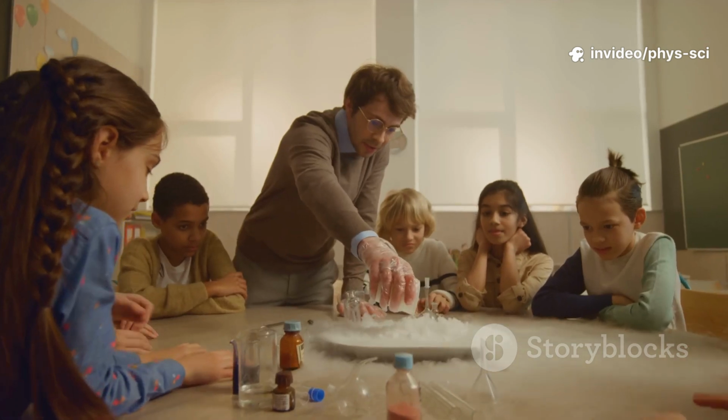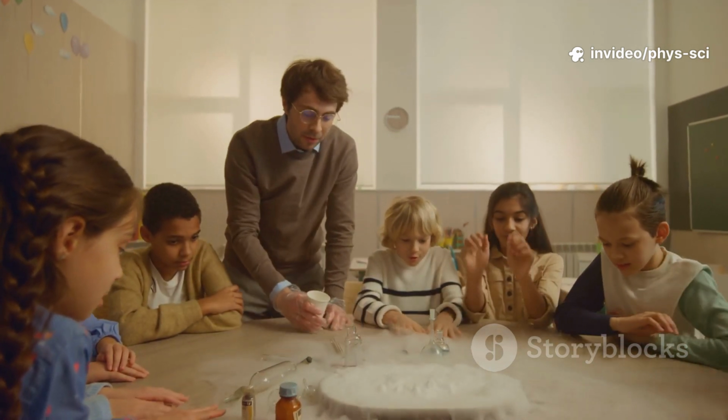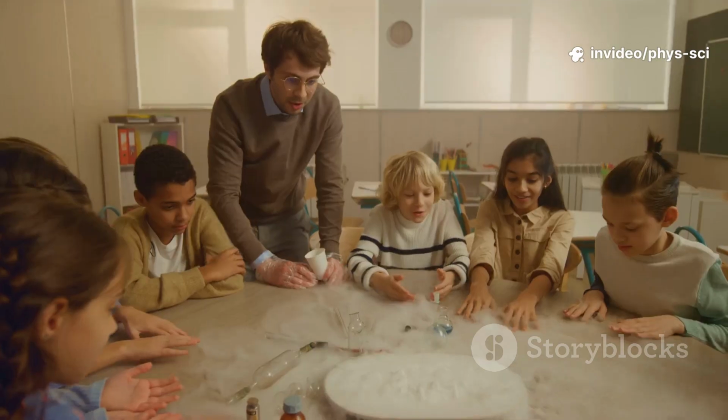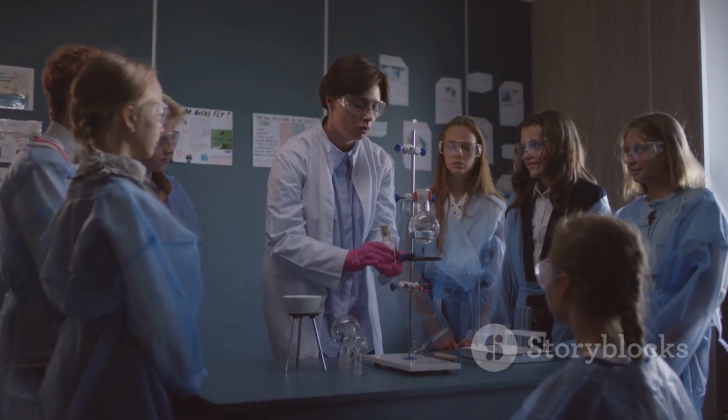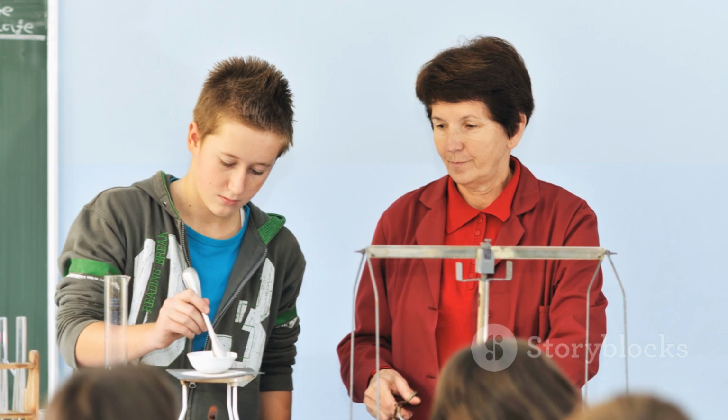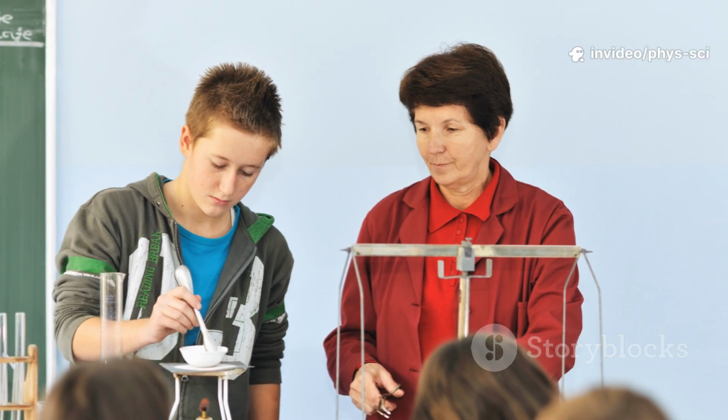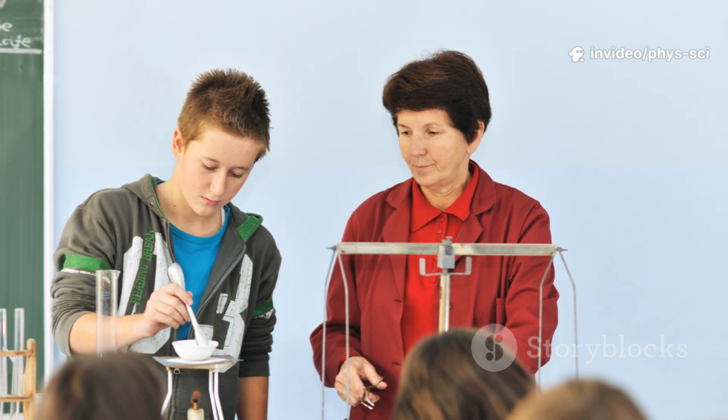Curiosity drives science. Encourage students to ask questions and seek their own answers through exploration. Follow the scientific method. It develops critical thinking, reasoning, and a spirit of inquiry among learners. Observation is the heart of science. Encourage students to notice patterns, changes, and outcomes carefully.